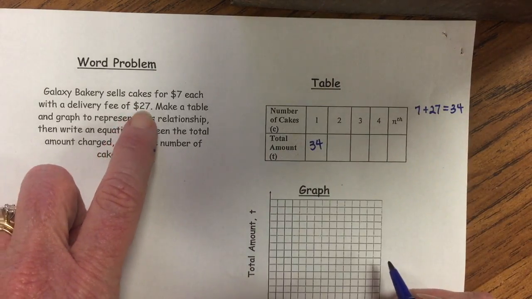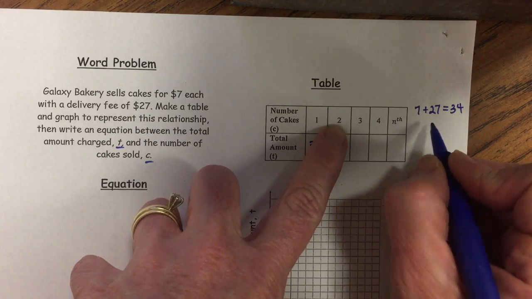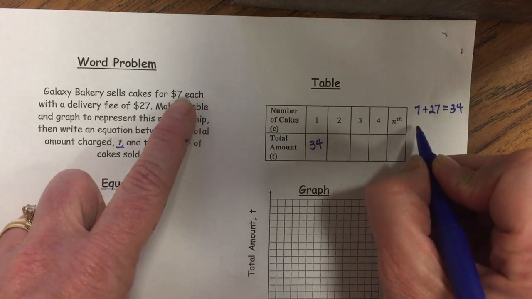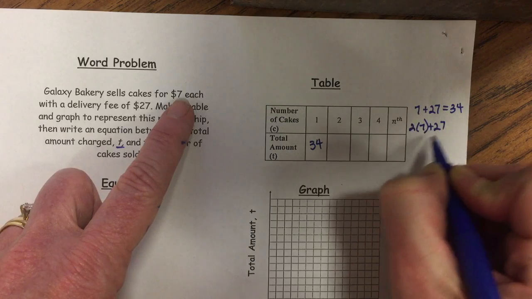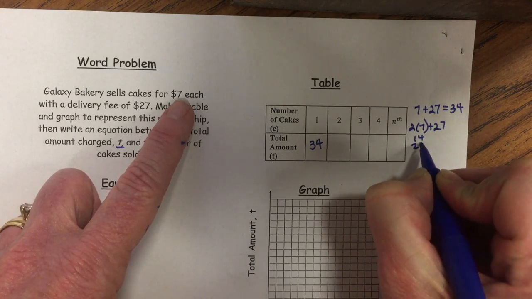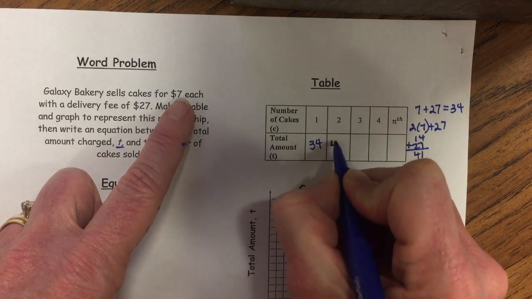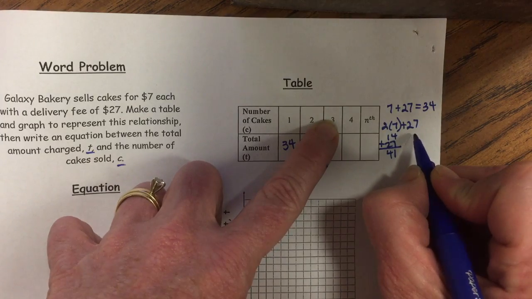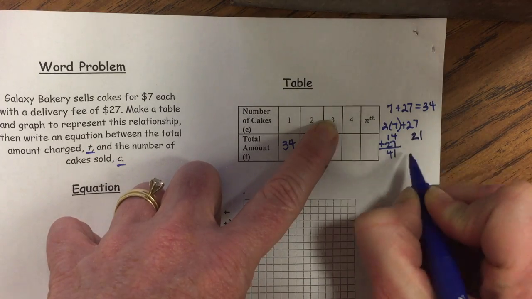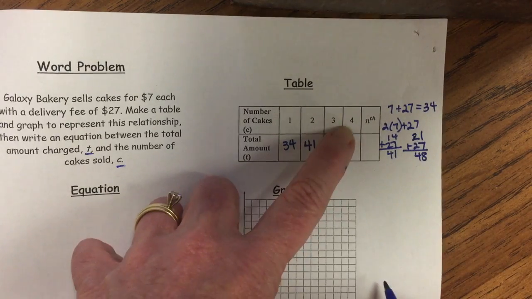All right, so in the next one, if there are 2 cakes, not only do I pay the $27 delivery, I have to pay 2 times 7. So I would do 2 times 7 plus 27. So 14 plus 27 is 41. All right, for 3 cakes, I have to do 3 times 7, which is 21, right? And then add the delivery fee of 27. So that would be 48.